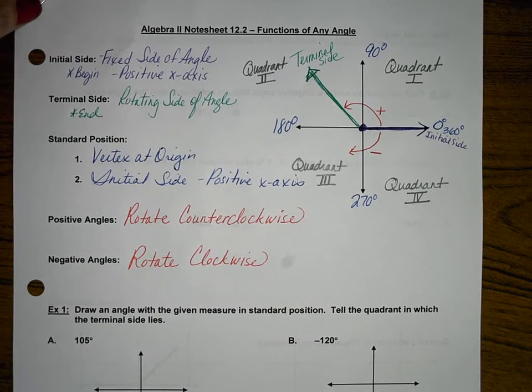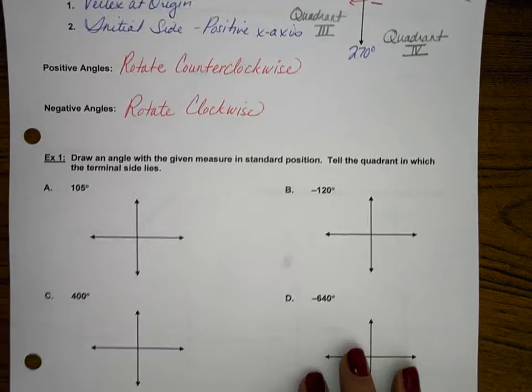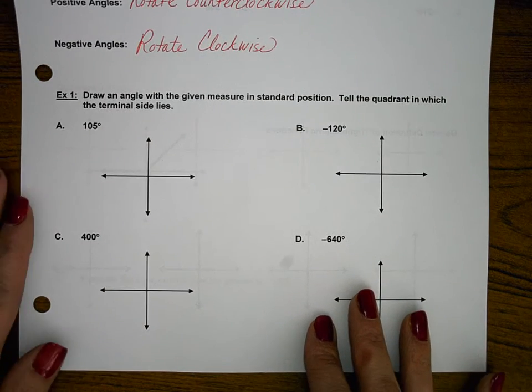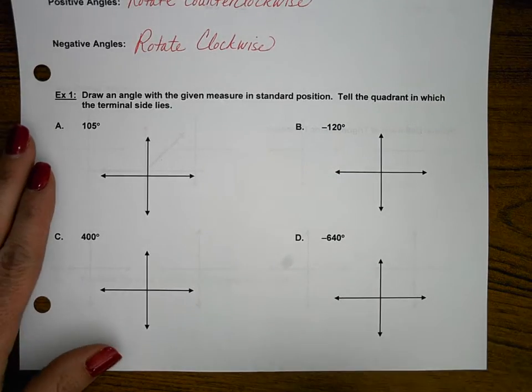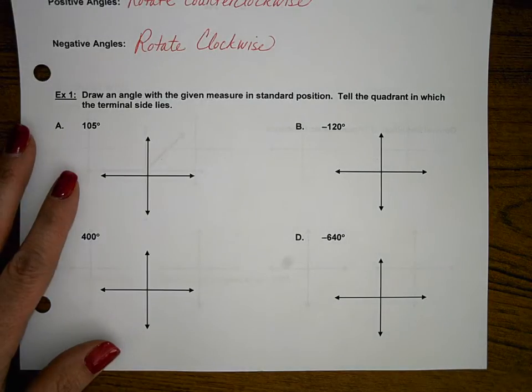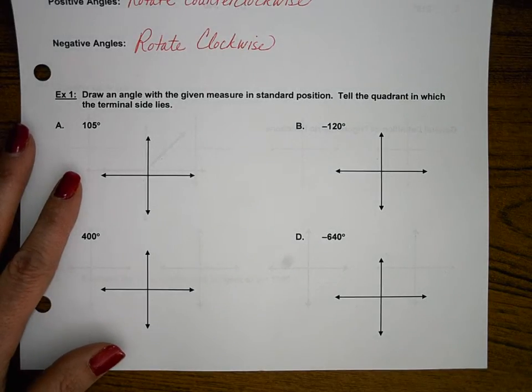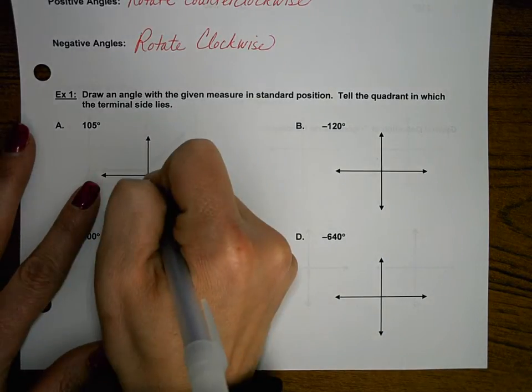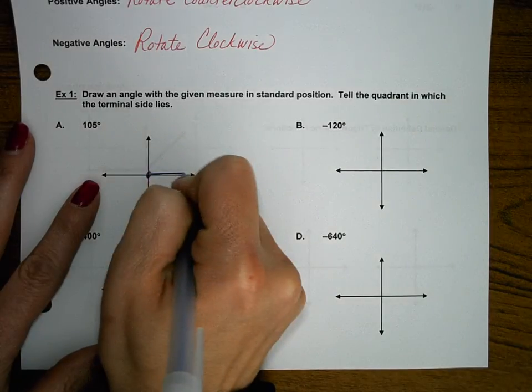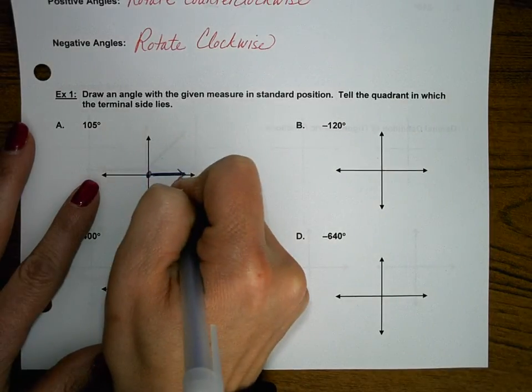Just a little bit of background. All right, so in example number 1 here, we're going to be drawing an angle with the given measure in standard position. Tell the quadrant in which the terminal side lies. Okay, so they give me an angle of 105 degrees. Now, first of all, where is my initial side? Positive x-axis, so from 0, 0 to the right, that's where this is going to start.